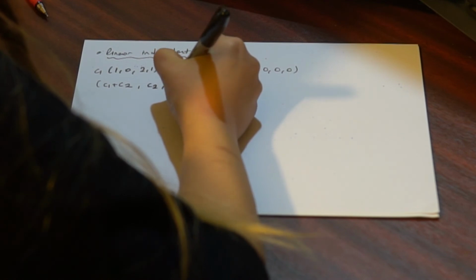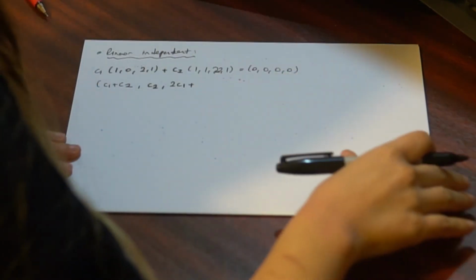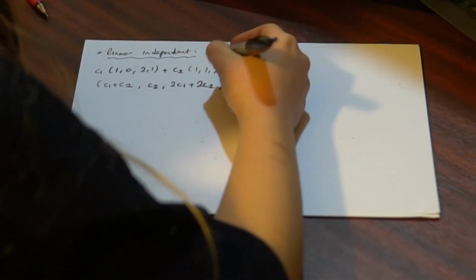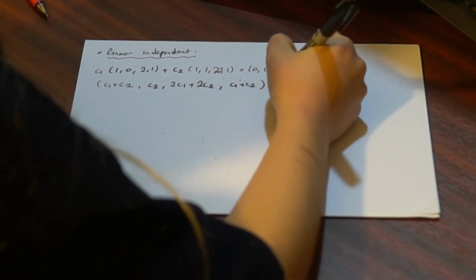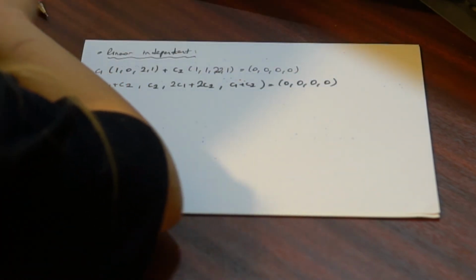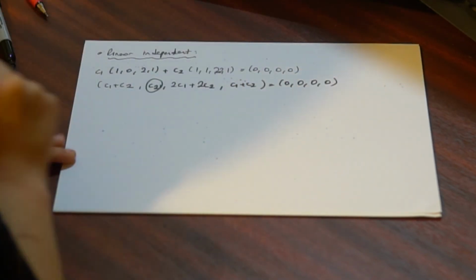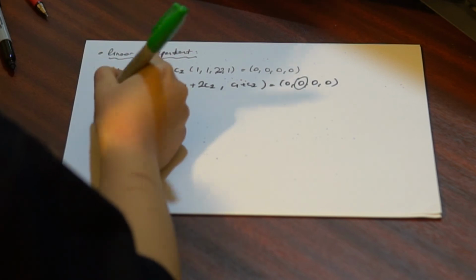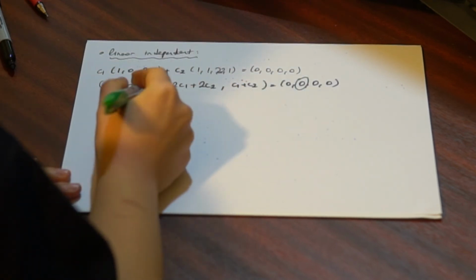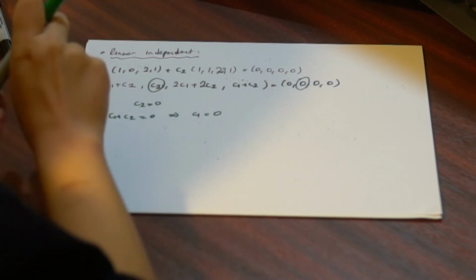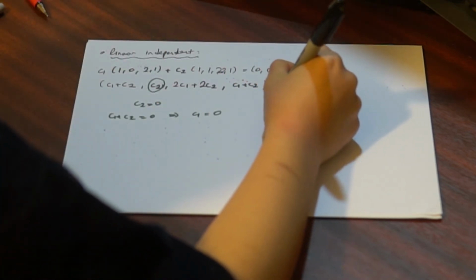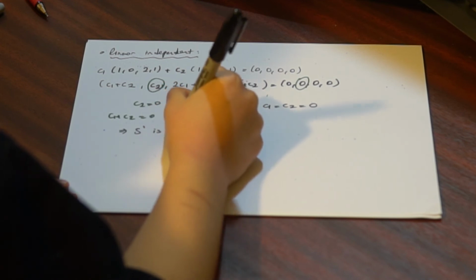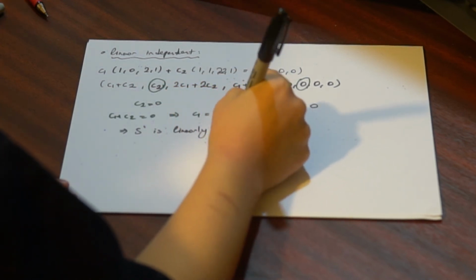In the third component, we have 2C1 plus 2C2. And in the last one, we have C1 plus C2. From the second component, we have C2 is equal to 0. But we have also C1 plus C2 is equal to 0, so since C2 is equal to 0, C1 is also 0. So C1 and C2 are equal to 0, so S prime is linearly independent.